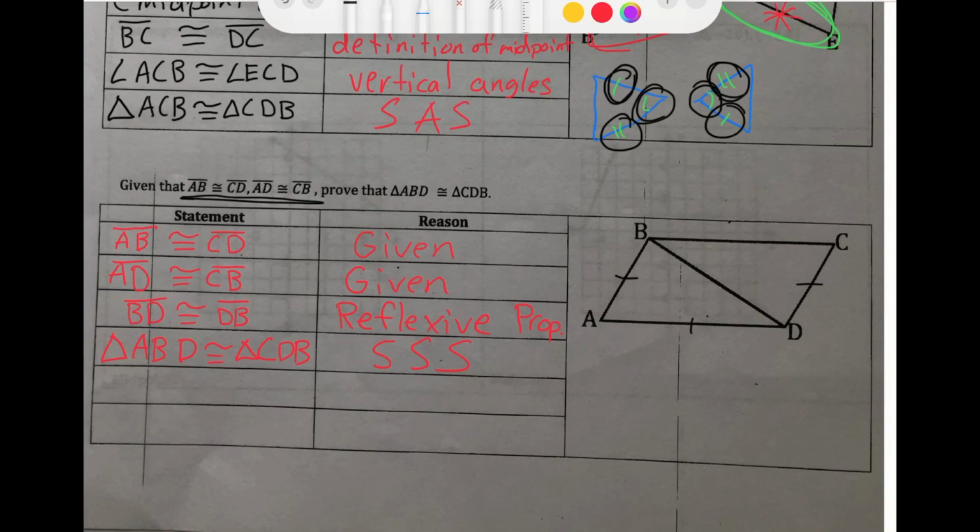You're told that AD and BC are congruent. And this line, BD, is congruent to itself. So line BD is congruent to line DB by reflexive property, because it's the same thing. And then you can prove it by side, side, side for its congruency.